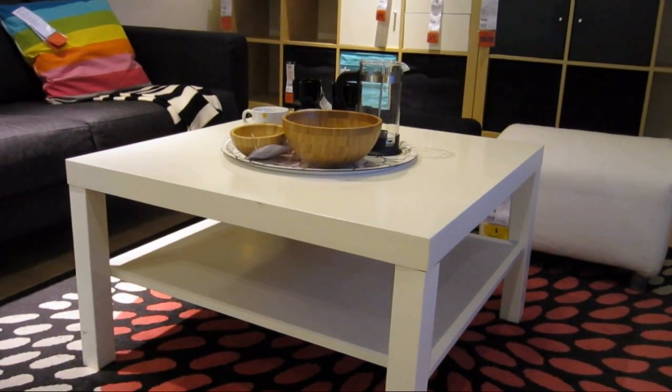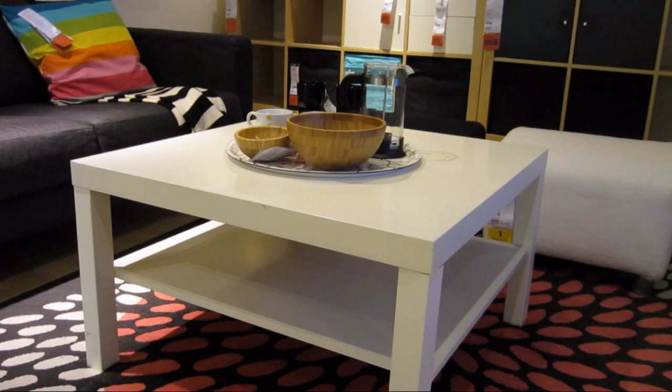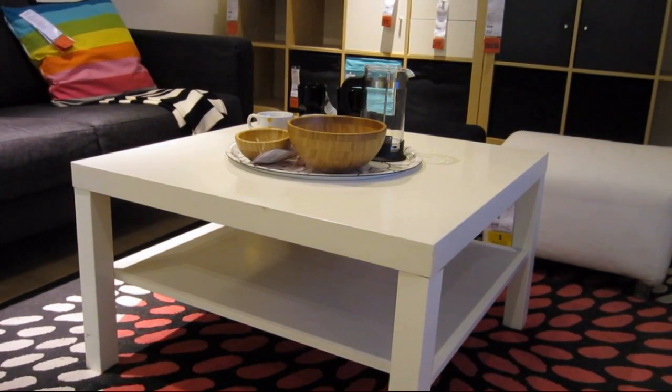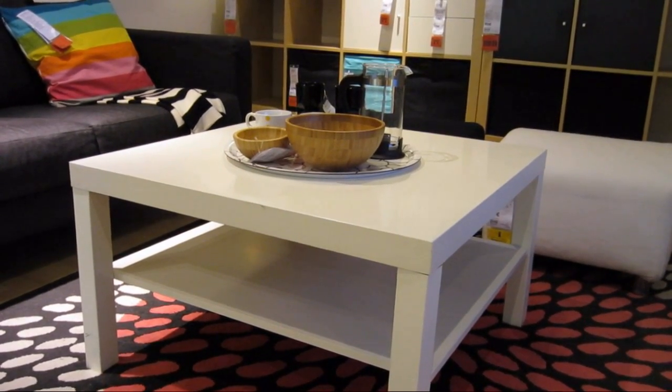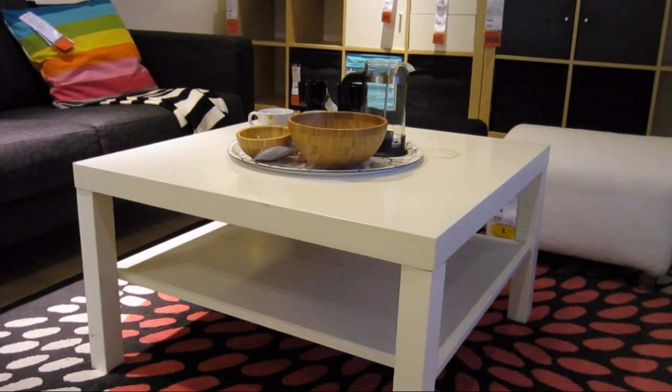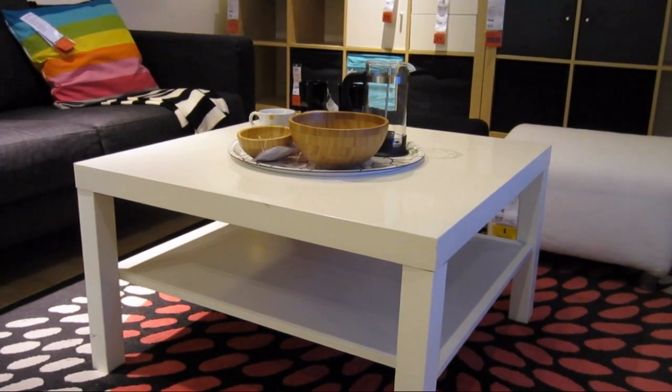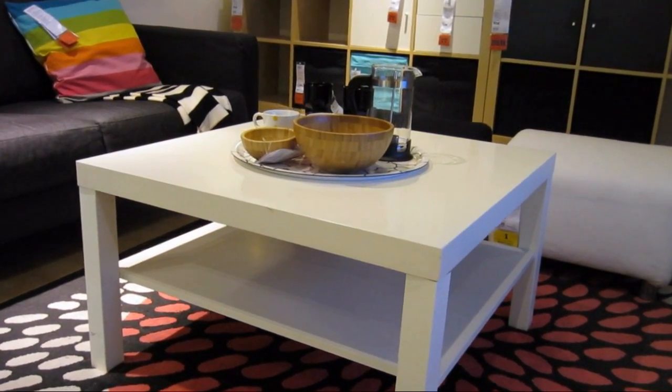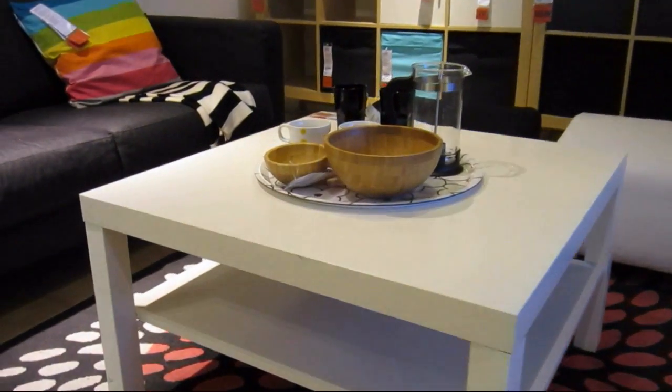And here again we can see in the middle of the room there is a coffee table, a white coffee table this time, and on the left there is another sofa.